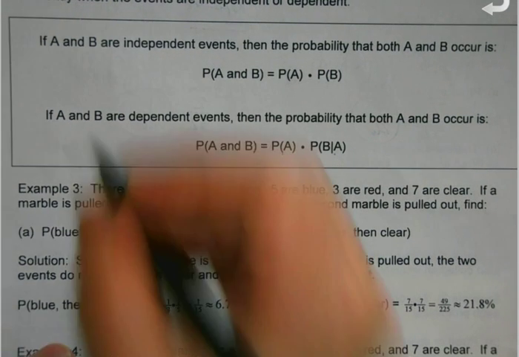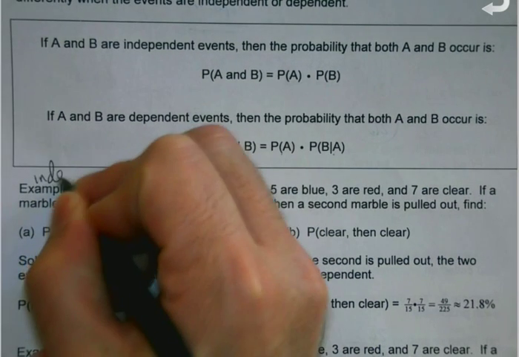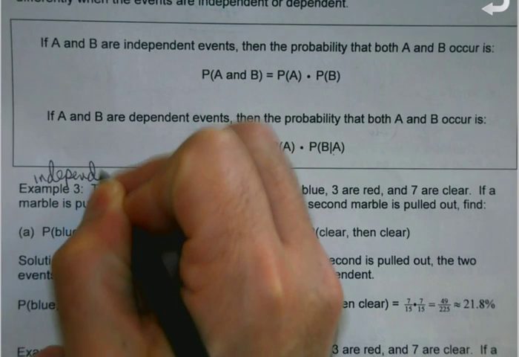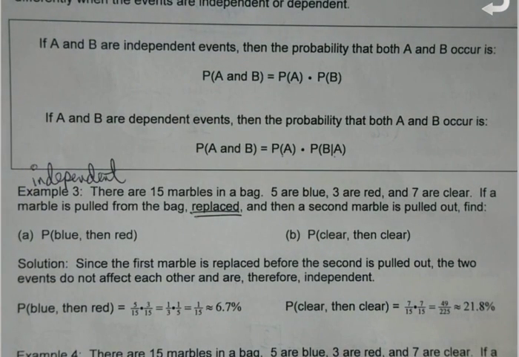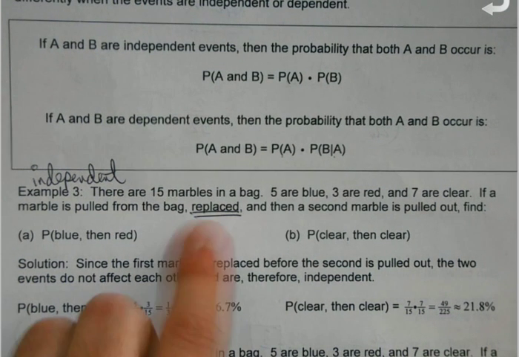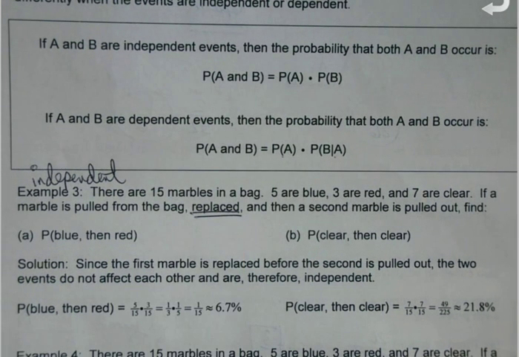This actually would be an example of an independent event. You're like, well, why is it independent? Because once I took the marble out of the bag, I put it back in for the next one. So there were still 15 marbles I could pick from. It would be different if I took the marble out and I kept it, because then there'd only be 14 marbles, and that changes things. But it's replaced, so that's an important word to look for.